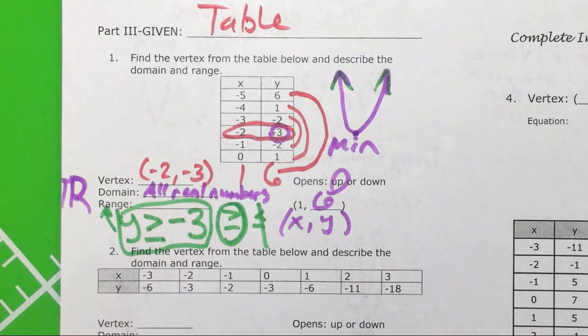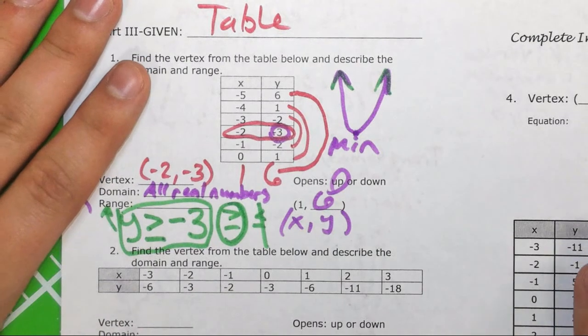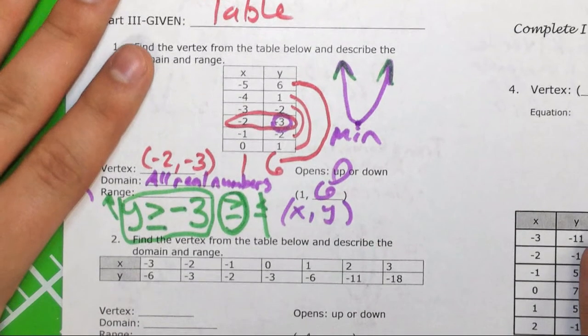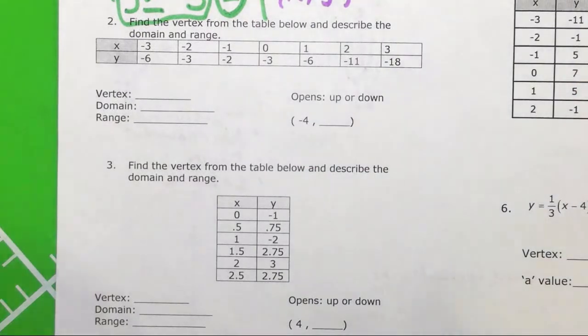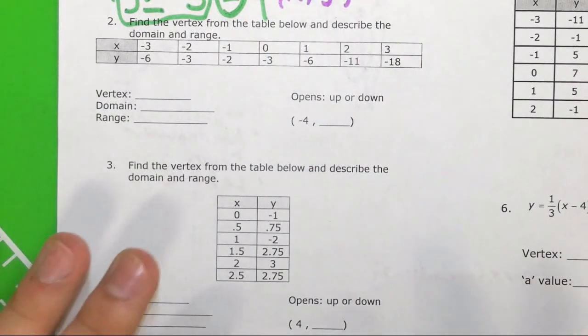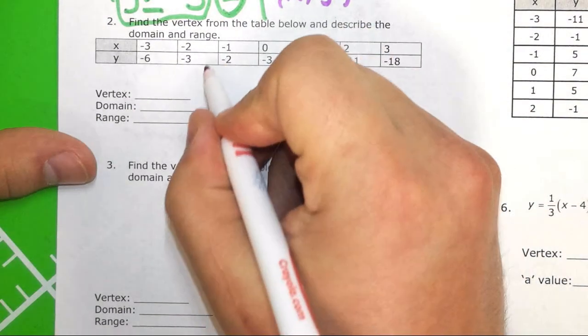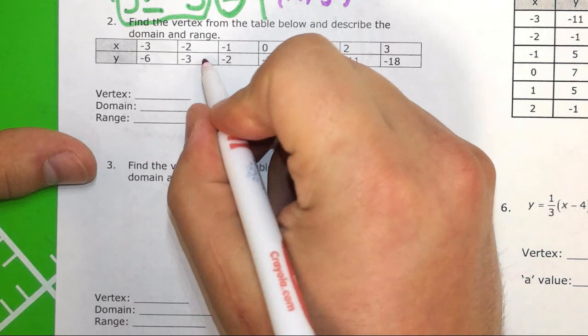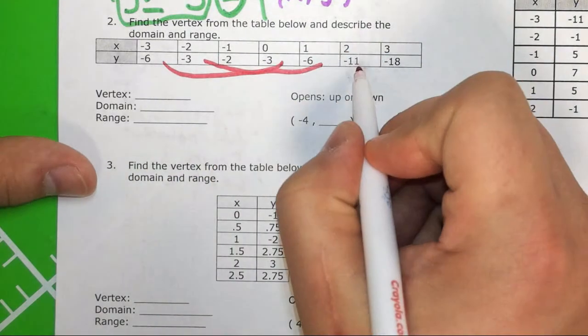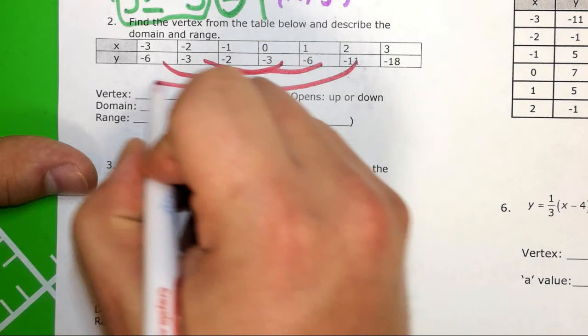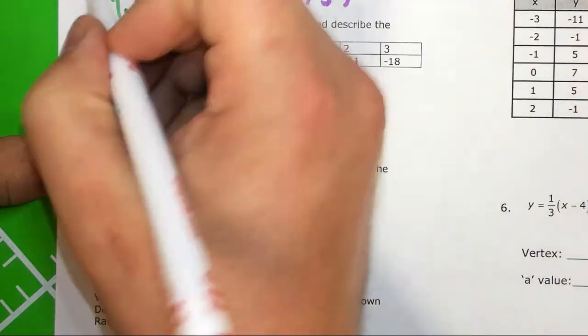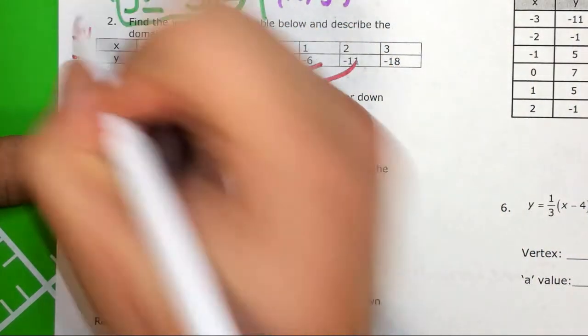All right. Let's do another example together, and the rest is yours. Okay, this table's a little different. It's sideways. Here's our x's, here's our y's. So let's make that rainbow. Got -3, -3, -6, -6. Let's extend the table out. We got -11 coming over here, and -4 looks like the pattern there.